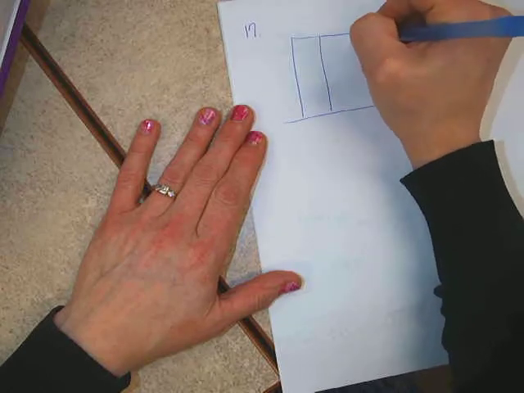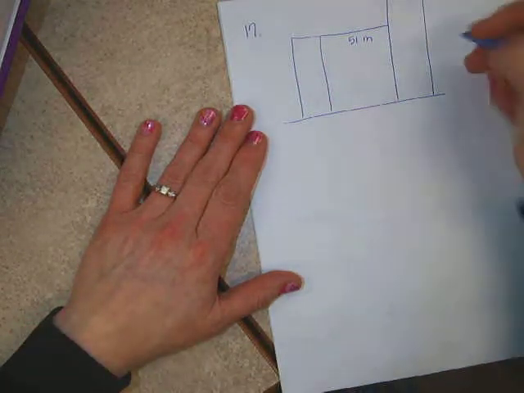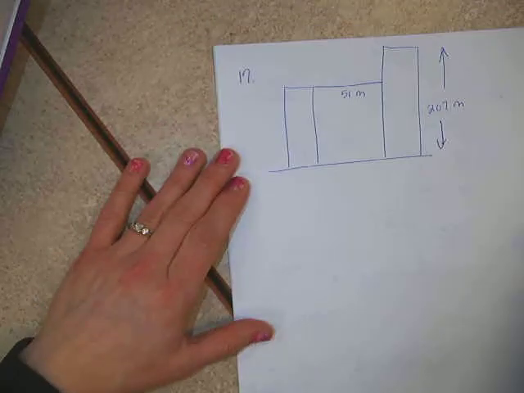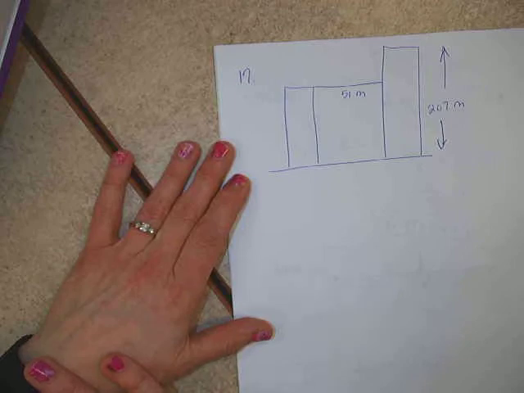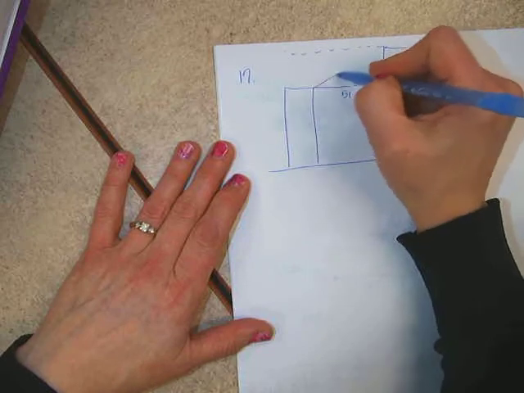So 2 office buildings are 51 meters apart. So this is the picture that we have. And their distance in between is 51 meters. It says the height of the taller building is 207 meters. That is the entire height.